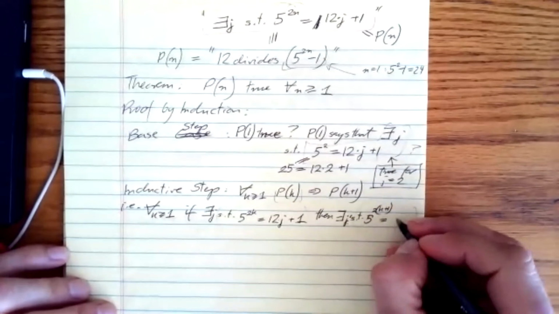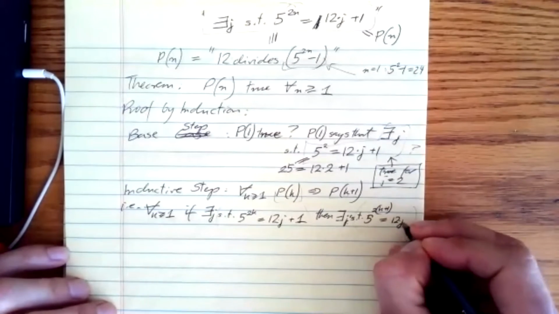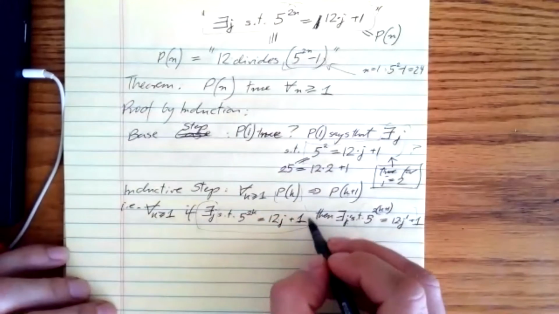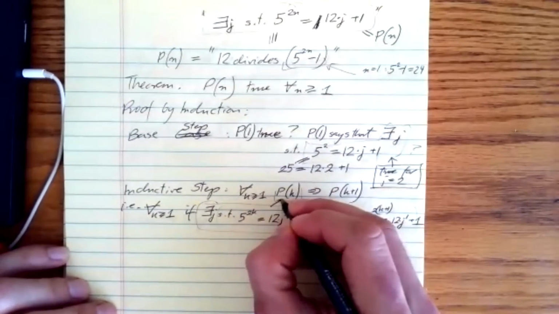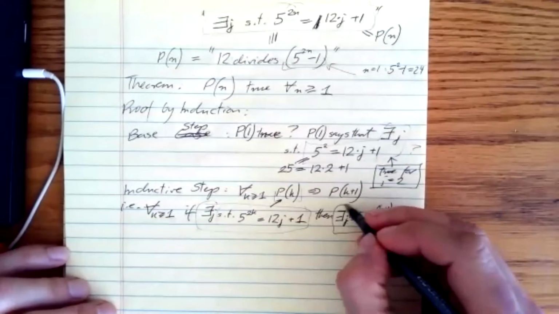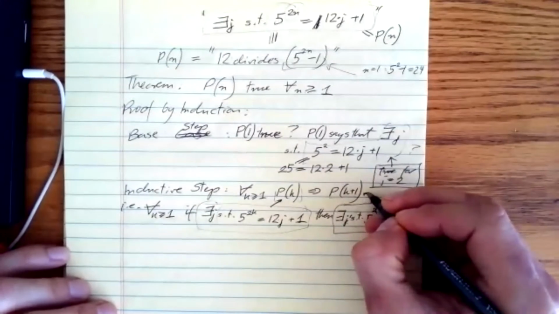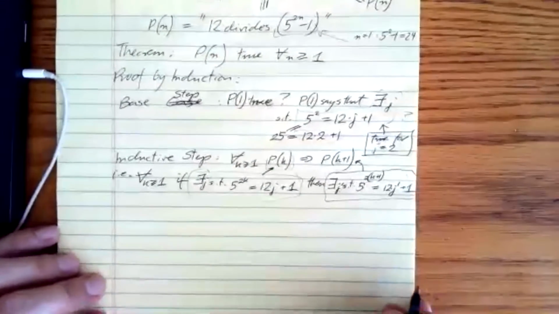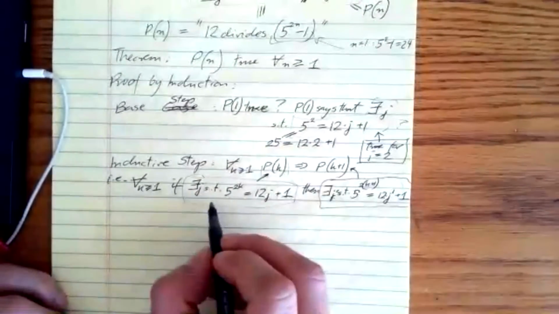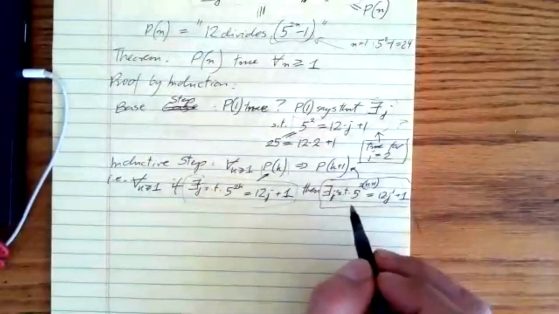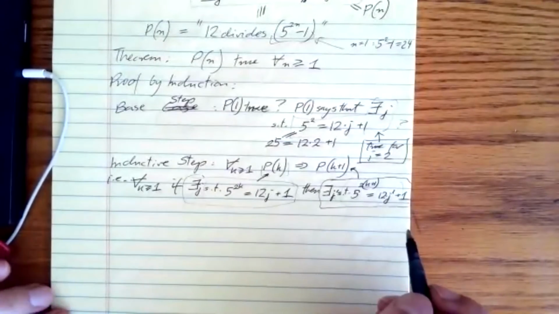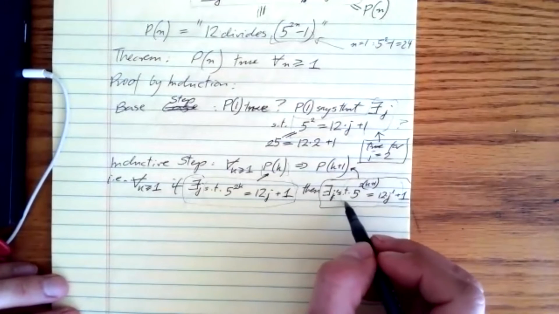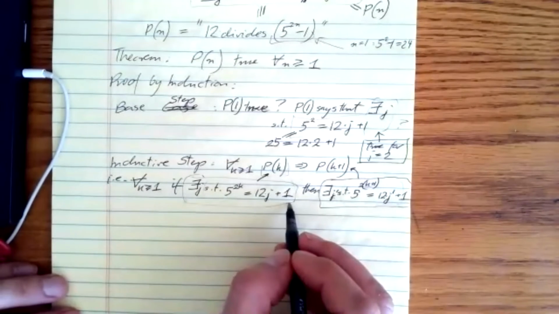And this is supposed to be equal to 12 times j prime plus 1, right? This is p_k, and this here is p_{k+1}. Okay, so let's try to prove this implication. As before, I have to prove this, but I can use this fact.